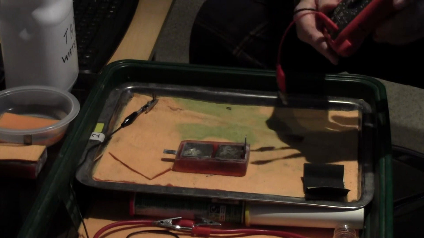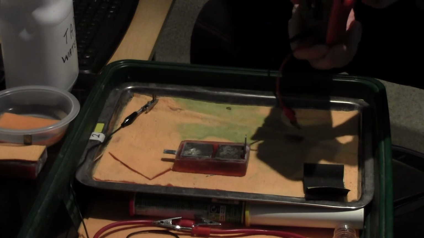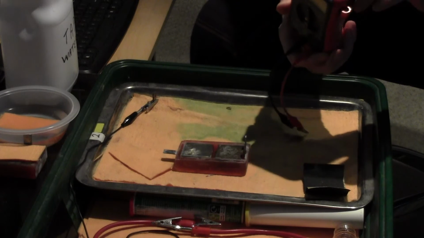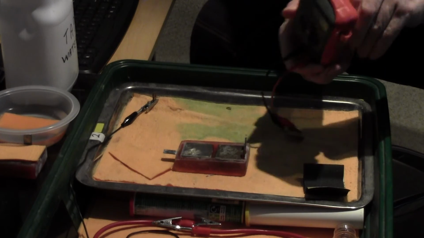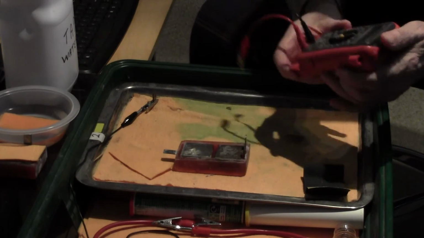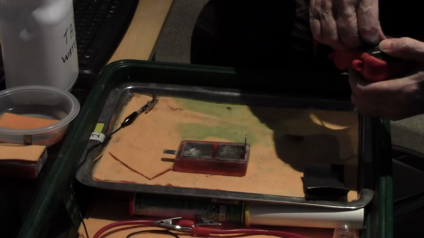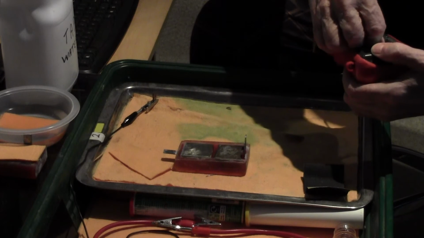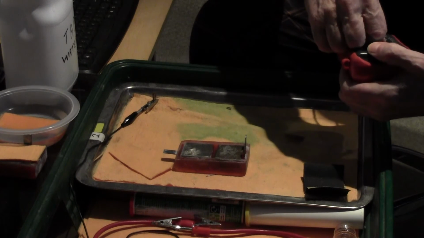We have a meter here. Let's try. How do we open this? Which we set on ohms.